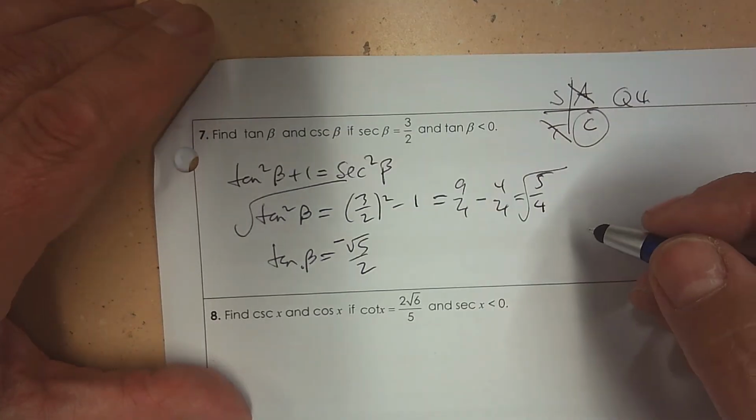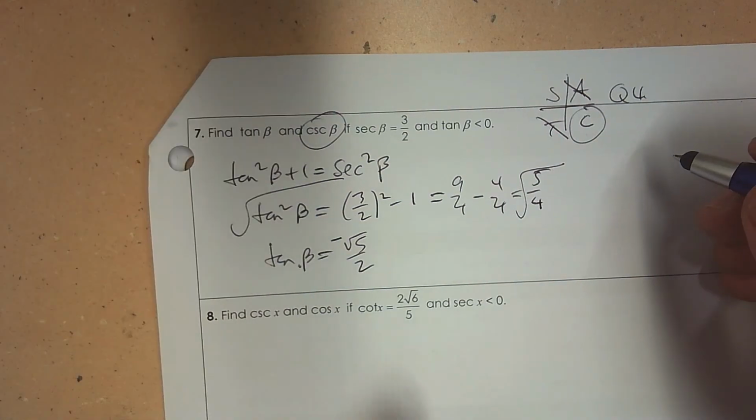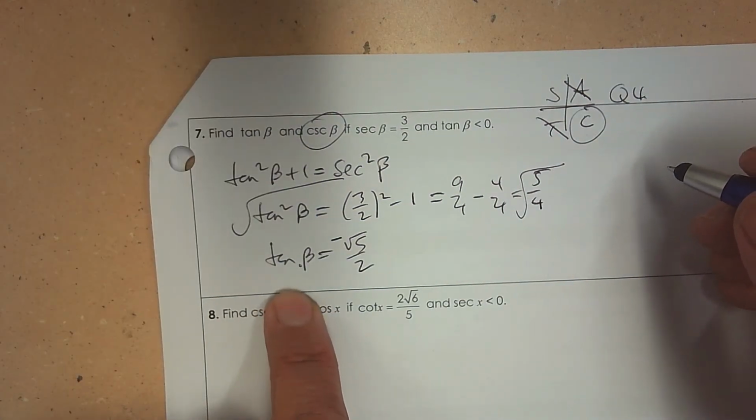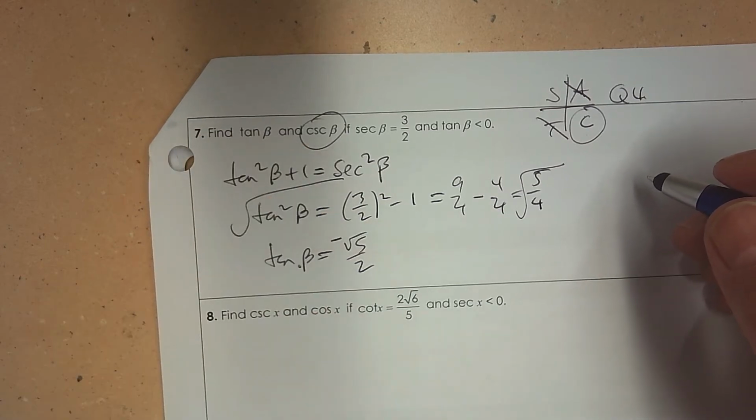To find cosecant, based on what we have, I just found tangent. Now I want to find cosecant.